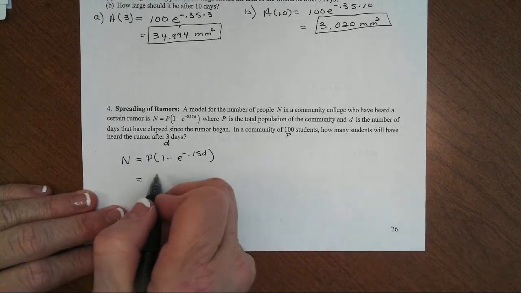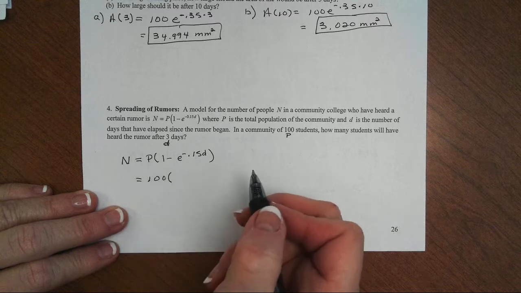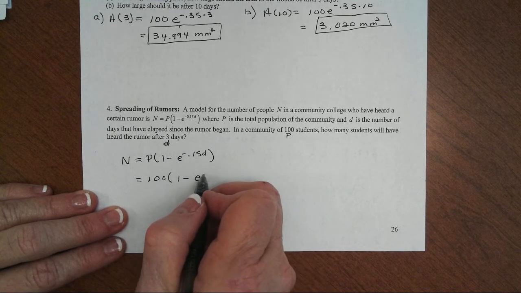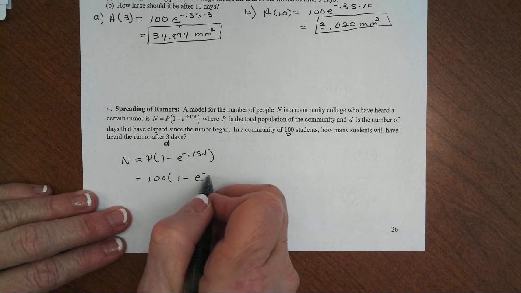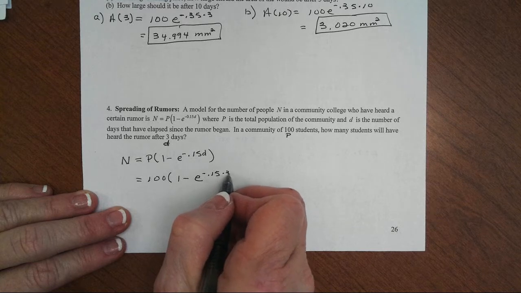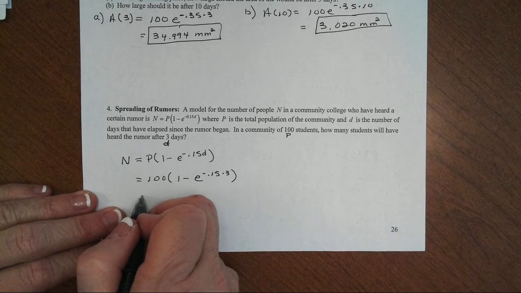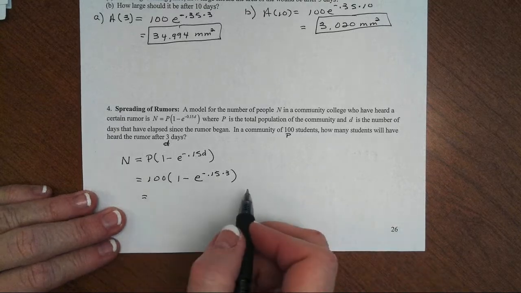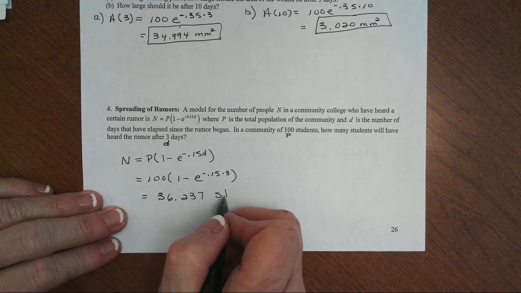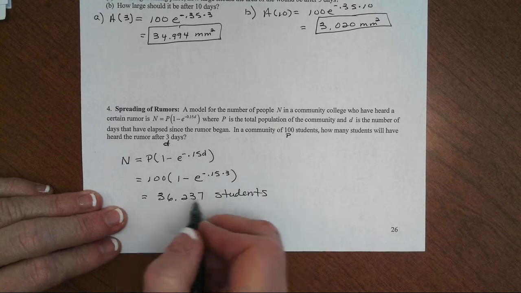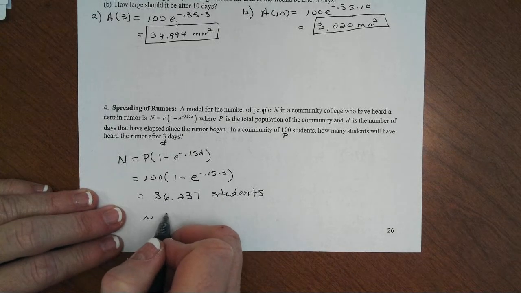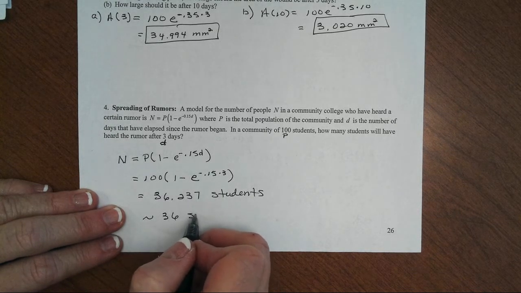And filling those in, we have 100 times 1 minus e to the negative 0.15 times 3 after 3 days. And when we use a calculator to calculate that, we get 36.237 students, but we don't want to chop students up to measure that, so we'll round that to 36 complete students.